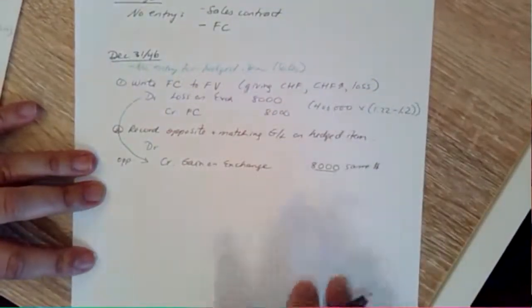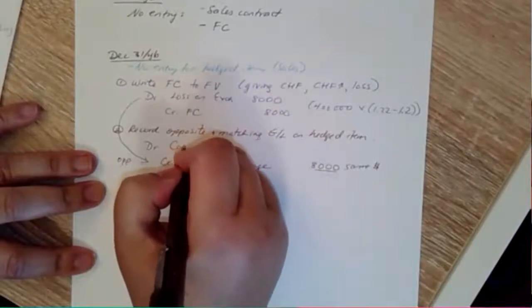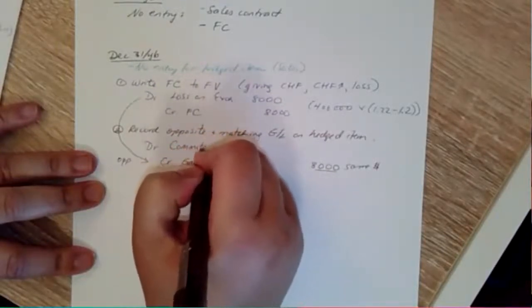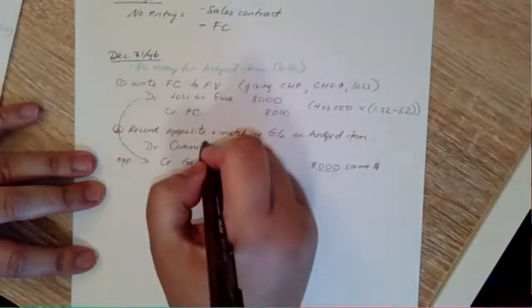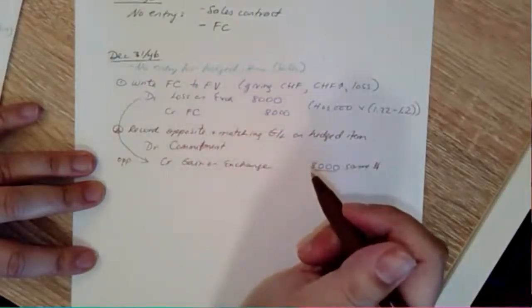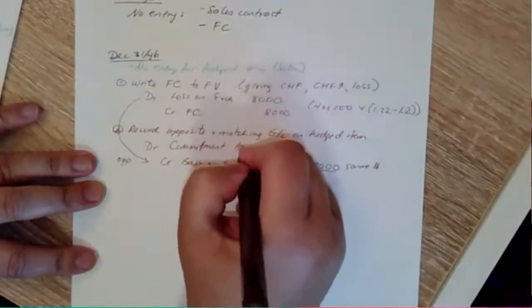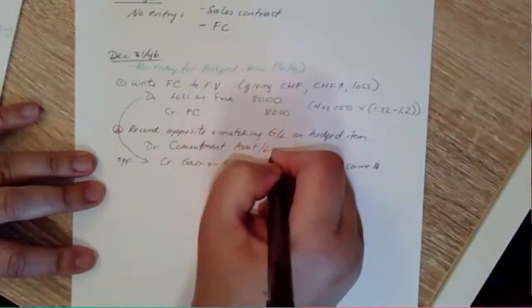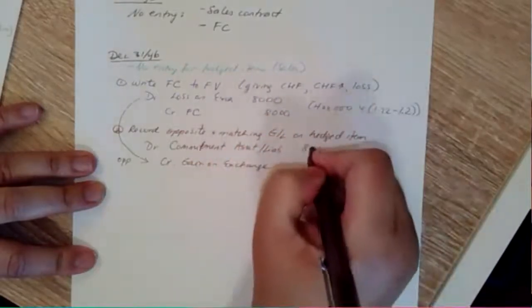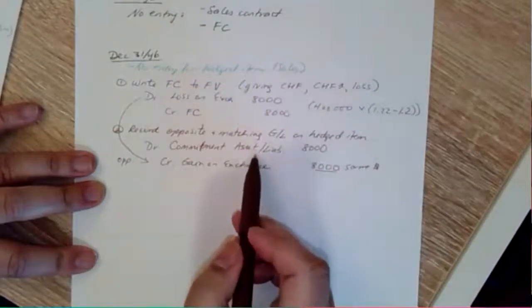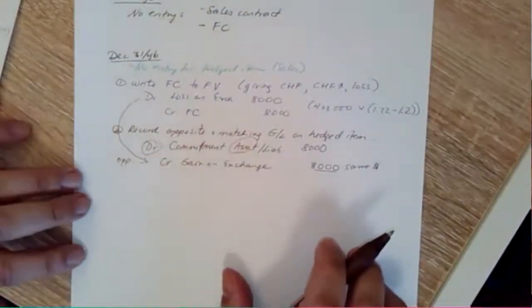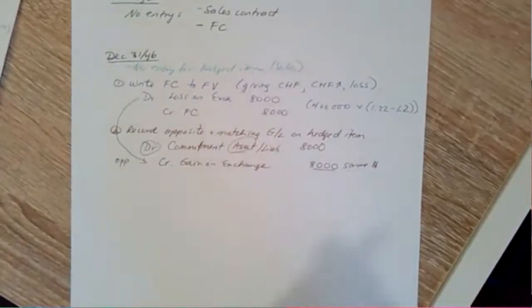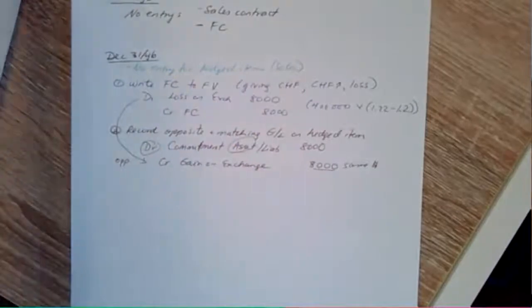Now we have to put it somewhere. It's either going to be an asset or a liability. Are there two T's in commitment? Yes, let's pretend there are. Commitment asset or liability for 8,000. If you did the balance now, it would be an asset because it's a debit. So we're good.